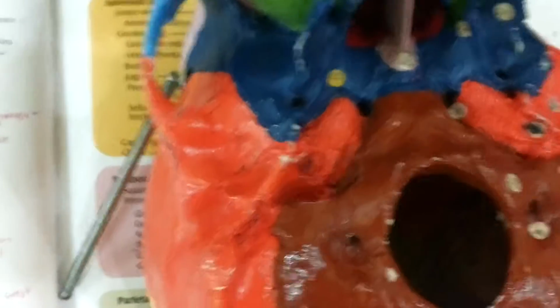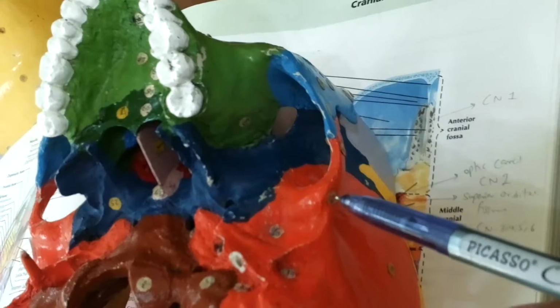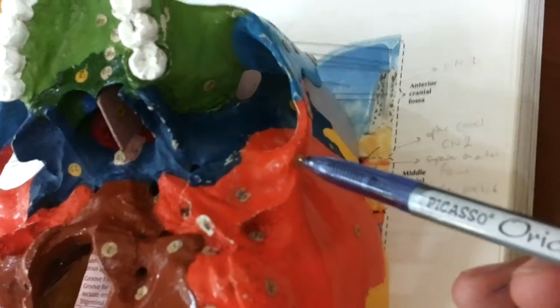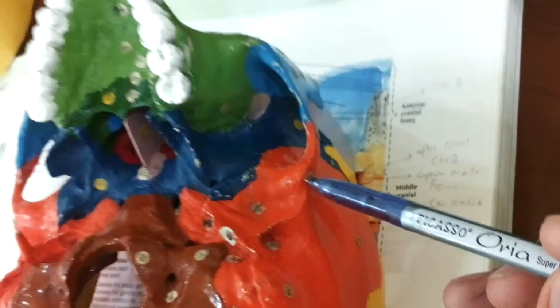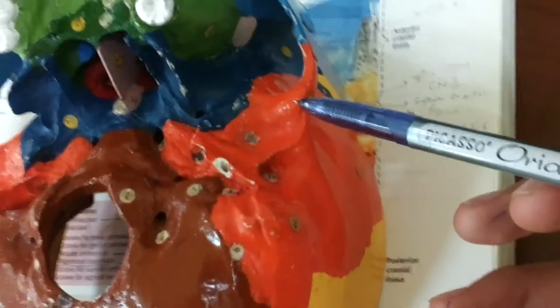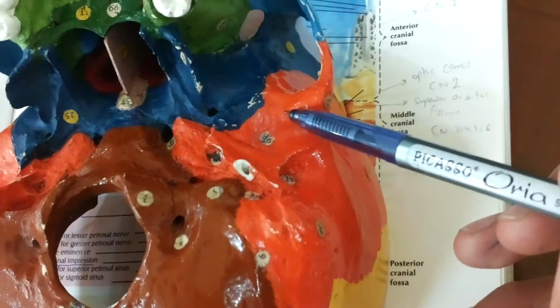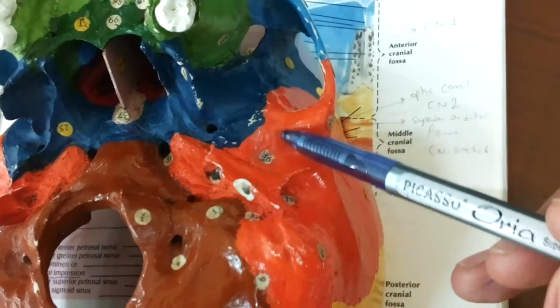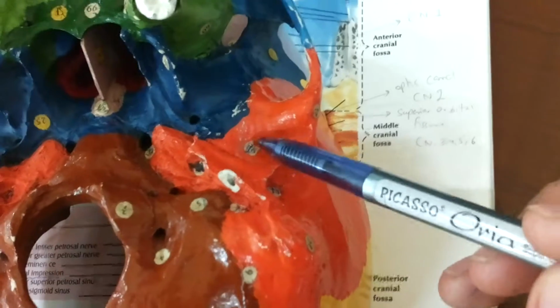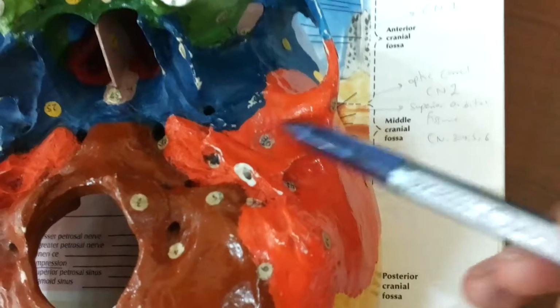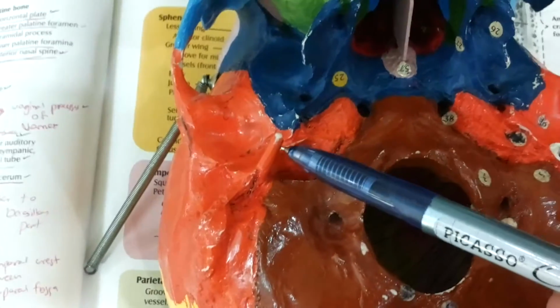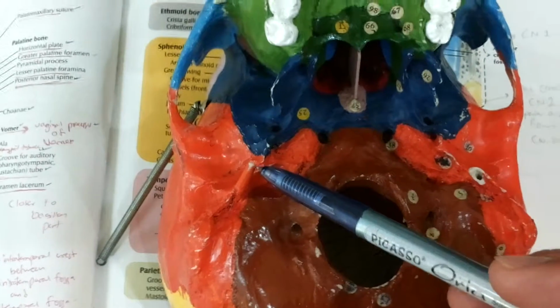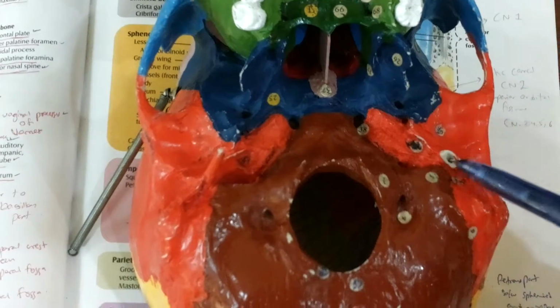The zygomatic process. On the zygomatic process we've got a tubercle known as the articular tubercle, which communicates with the articular eminence, and this is the region of the attachment of the articular cartilage. This is the glenoid fossa or the mandibular fossa. The styloid process is broken over here.